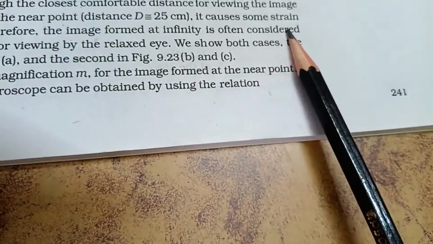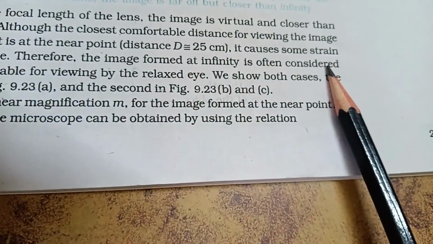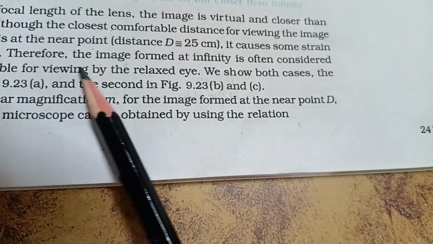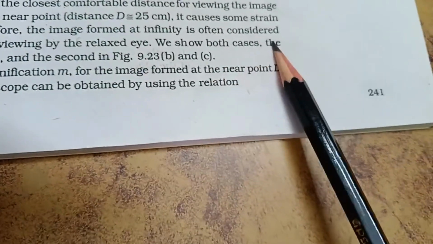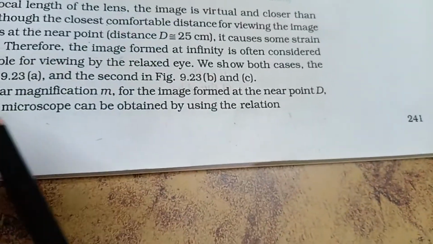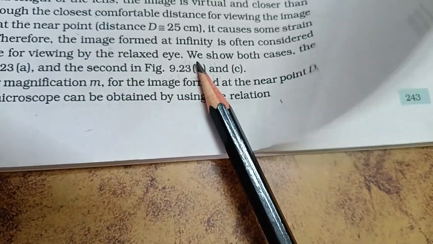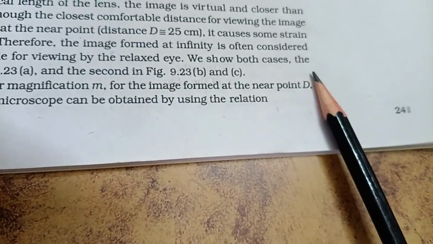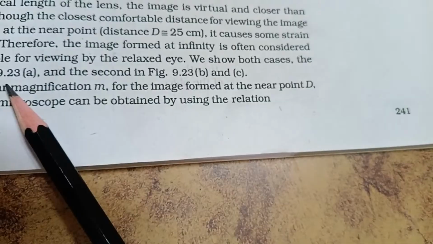It causes some strain on the eye. Therefore, the image formed at infinity is considered most suitable for viewing by the relaxed eye. We saw both cases. The first one is this one and the second one is another figure. See, two figures are given.